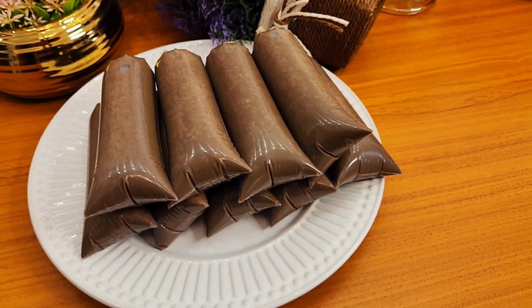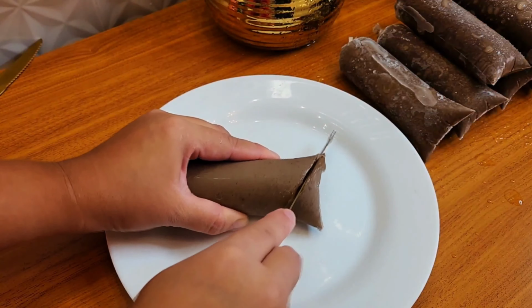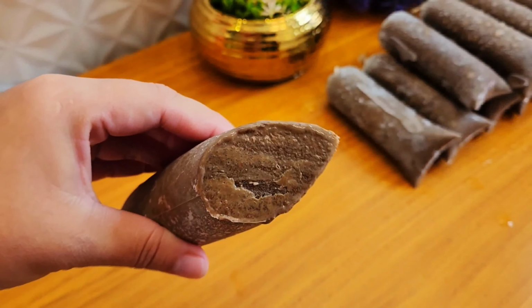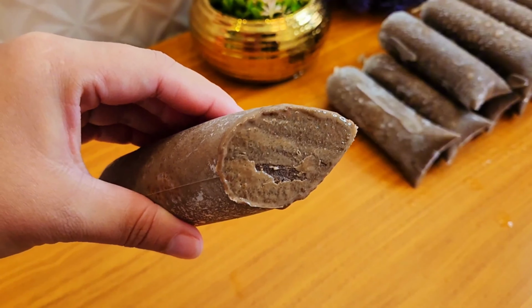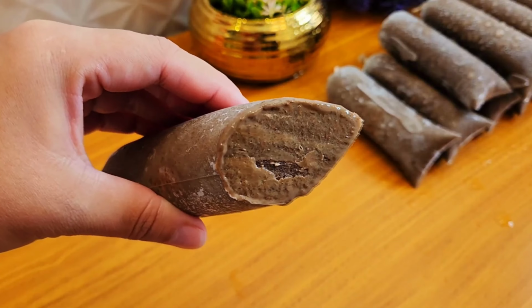These KitKat popsicles come out so delicious and super chocolate. You need to try this recipe. You won't regret it. Now let's go to the second recipe, the dark diamond popsicle.